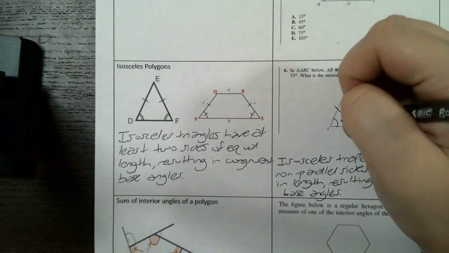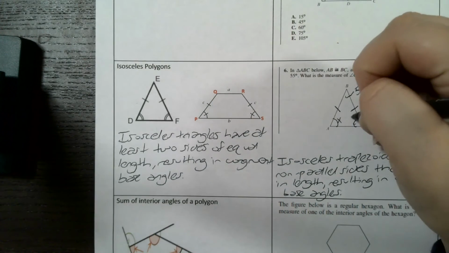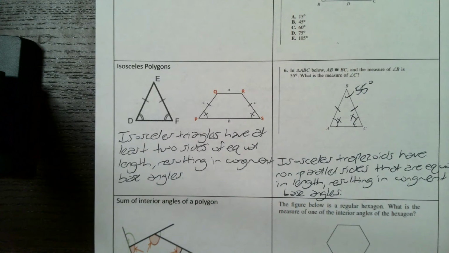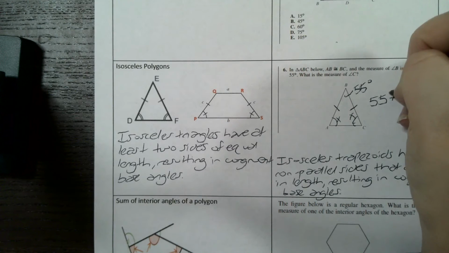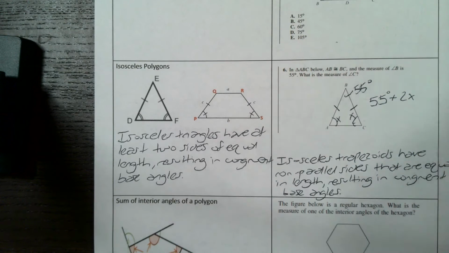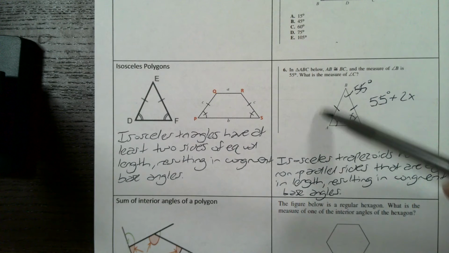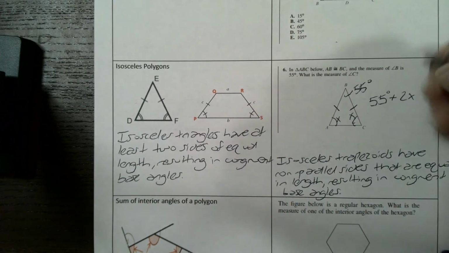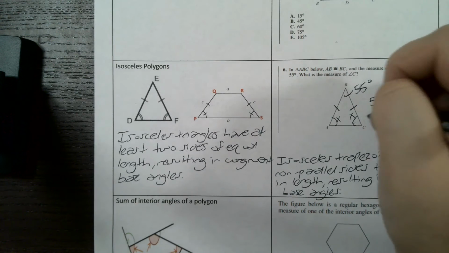So if I call my angle BAC X, I can also call my angle BCA X, because they're the same angle. So 55 degrees plus 2x, because there's two x's here, if I add all these up together, it's going to sum to 180.